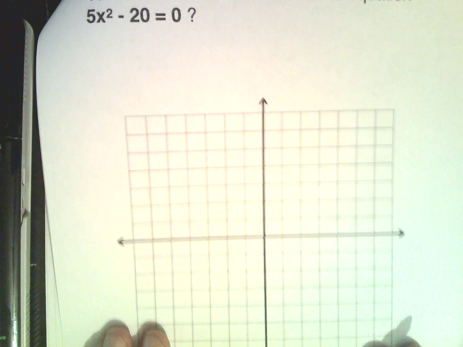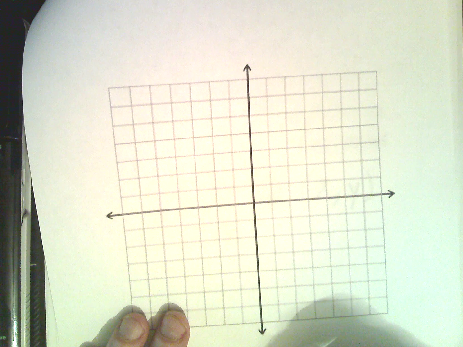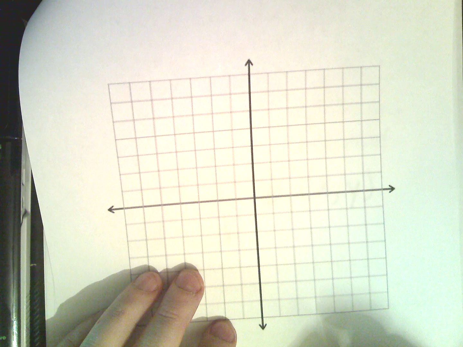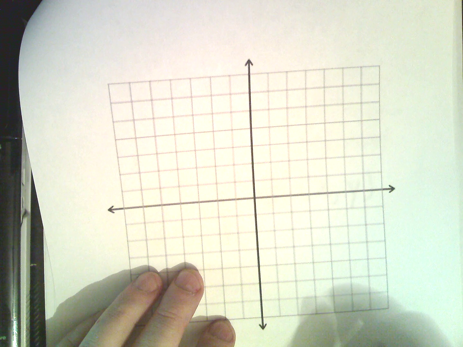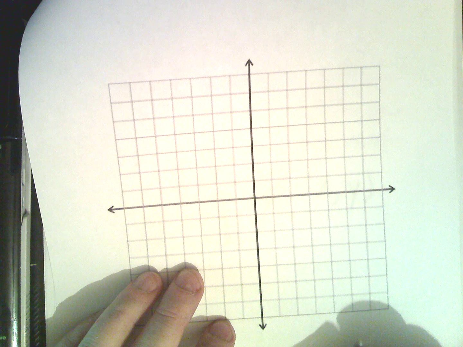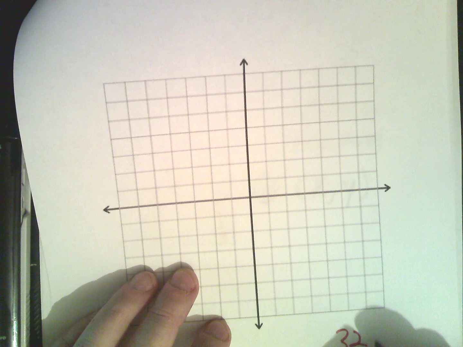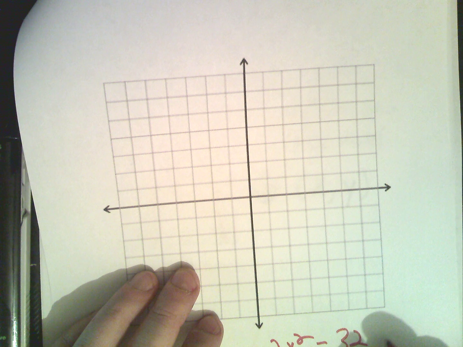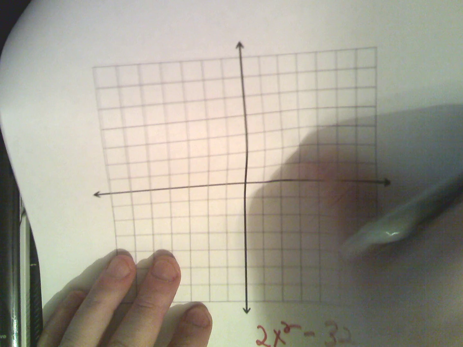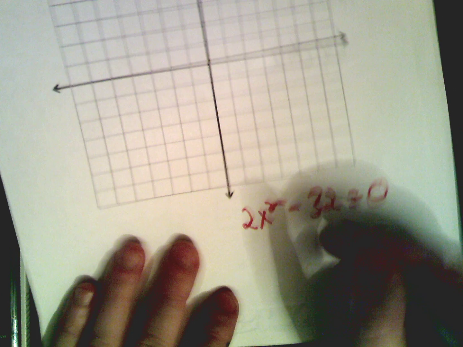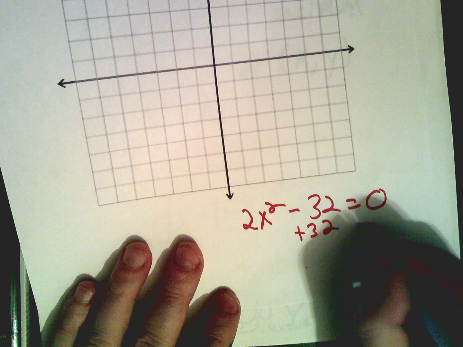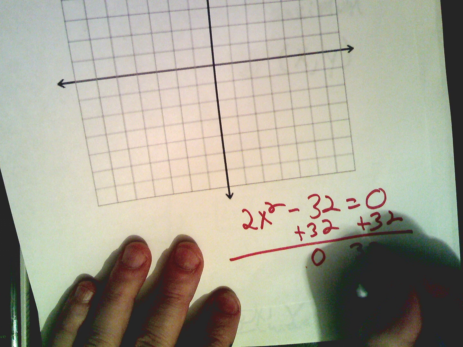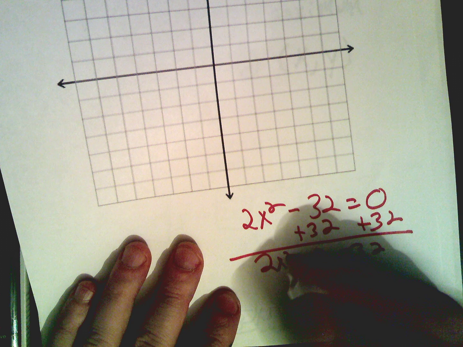You could do something like this. Let's do, I'll make one up here. 2x squared minus 32. Here's a real quick example of how I would do this mathematically. You don't have to do it mathematically. You could use the graphing calculator, but I'm just showing you. So this would become 0. This would become 32. So I have 2x squared equals 32.